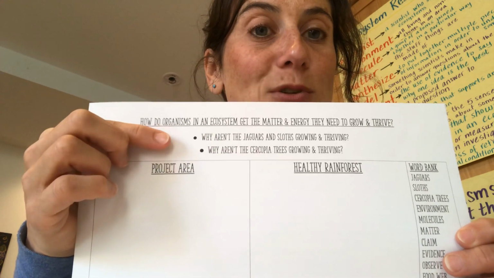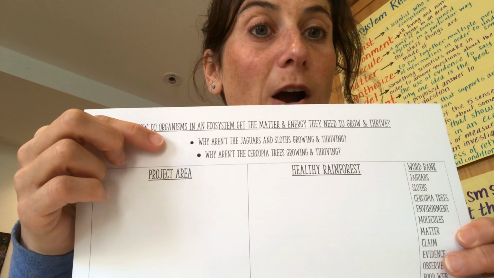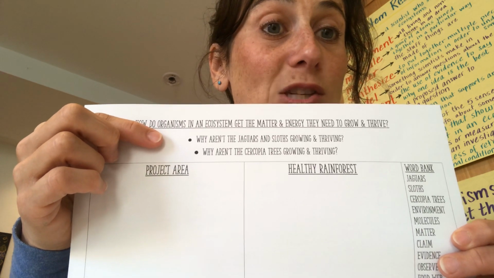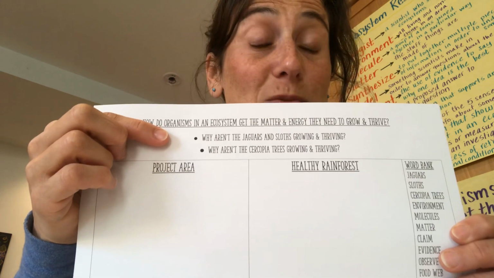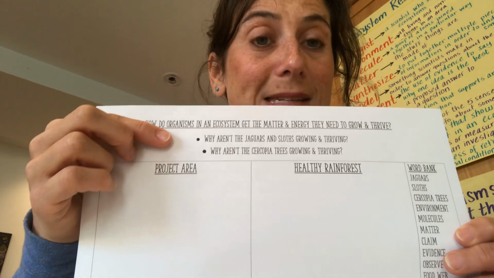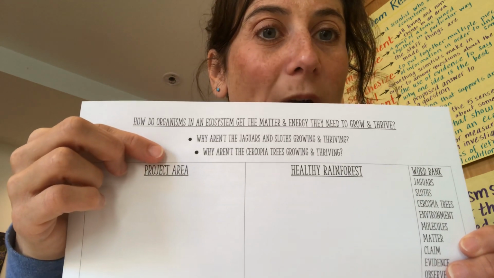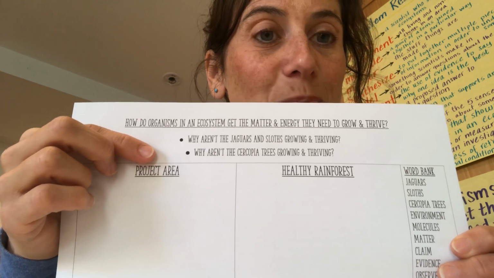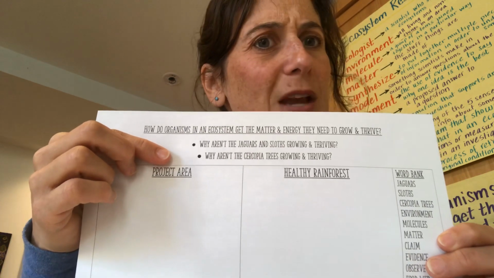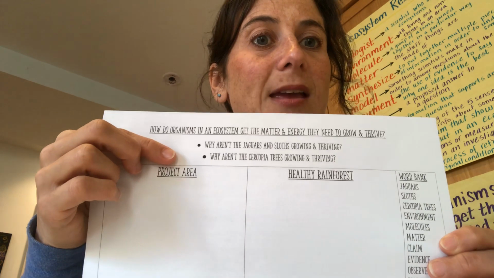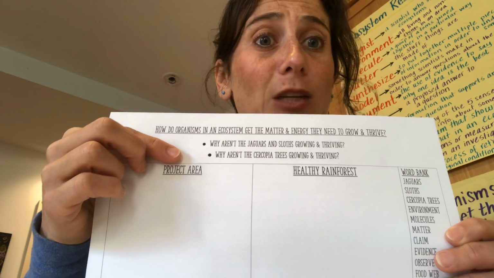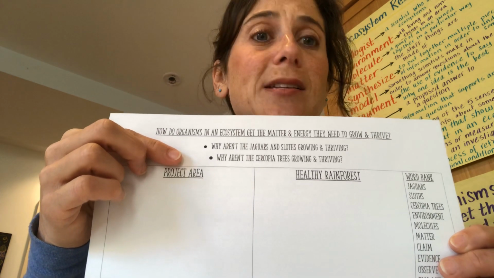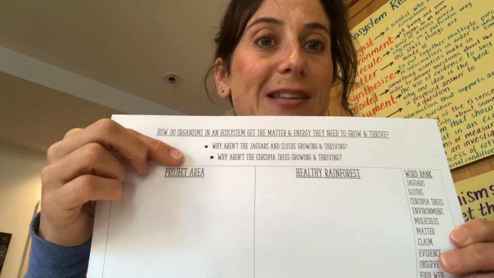And the two chapter questions we've had so far are, why aren't the jaguars and sloths growing and thriving? And we just reviewed why that's happening. There's not enough Cecropia trees. There's not enough plants. And then, why aren't the Cecropia trees growing and thriving? That's something that we haven't completely investigated. In the last lesson that you guys did, you listed some ideas of why you think that's happening.